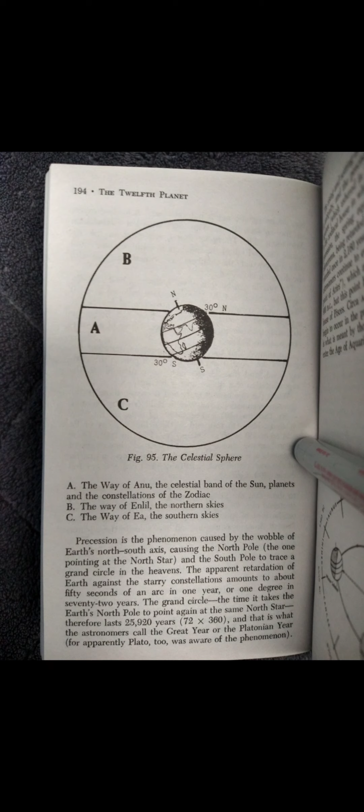The grand circle, the time it takes the Earth's North Pole to point again at the same North Star, therefore lasts 25,920 years, which is 72 times 360. And that is what the astronomers call the Great Year, or the Platonic Year, for apparently Plato too was aware of the phenomenon.